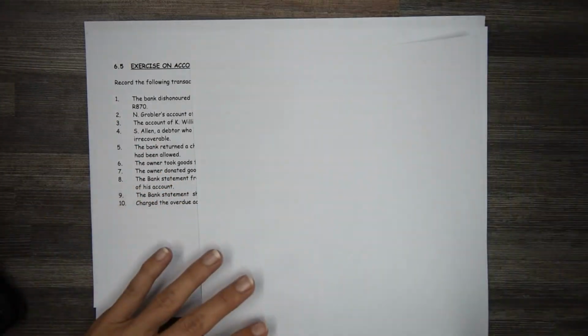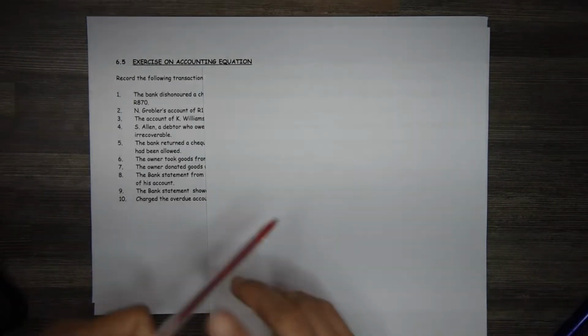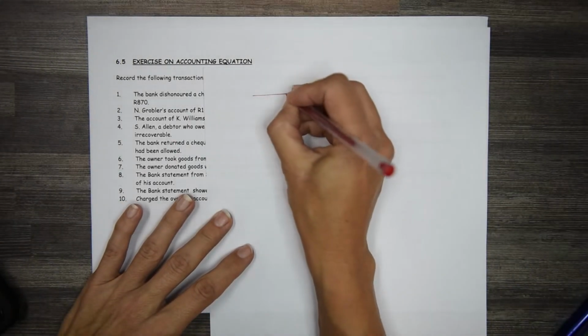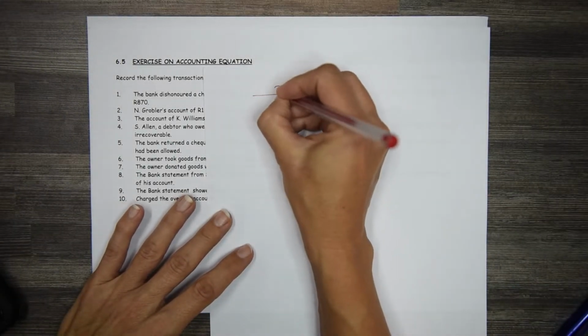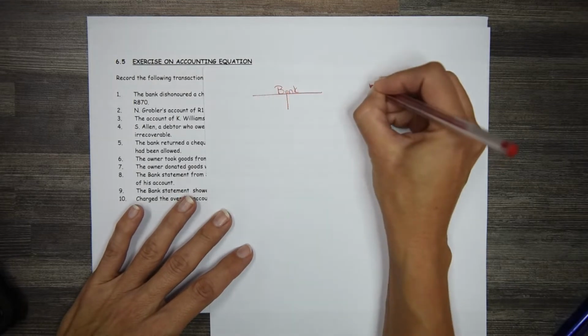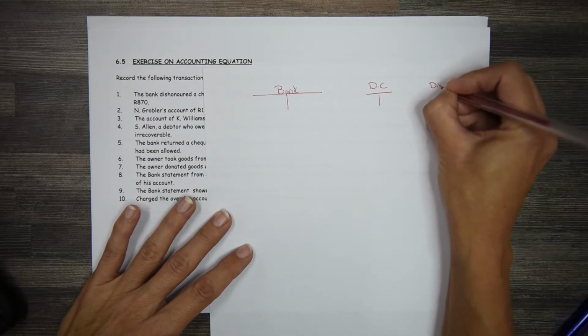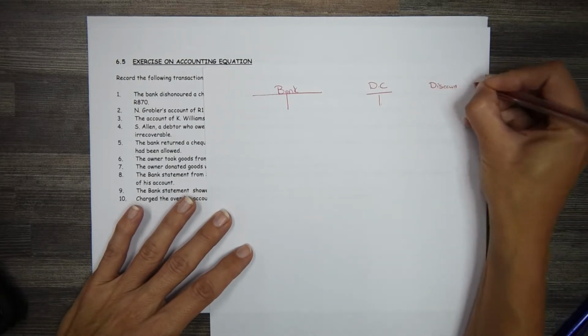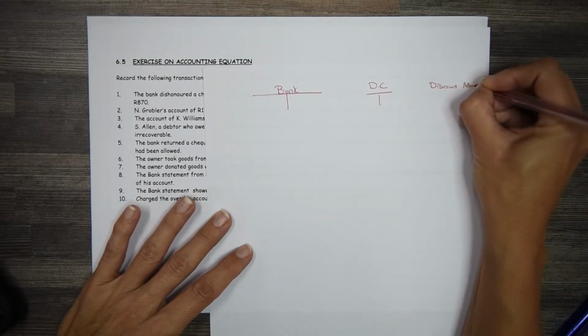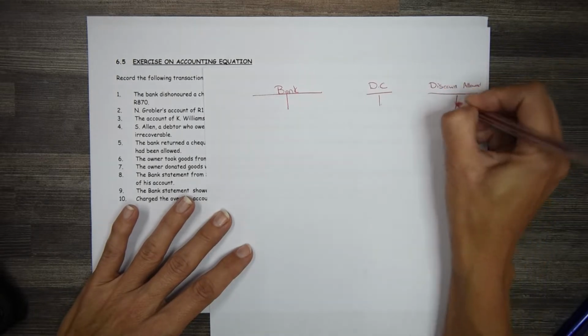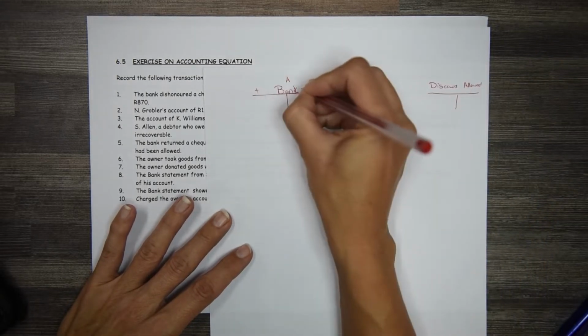So let's look at what it would look like in a T account. In your T account, you would have had bank, you would have had debtors control, and you would have had discount allowed. Bank is an asset, plus minus.